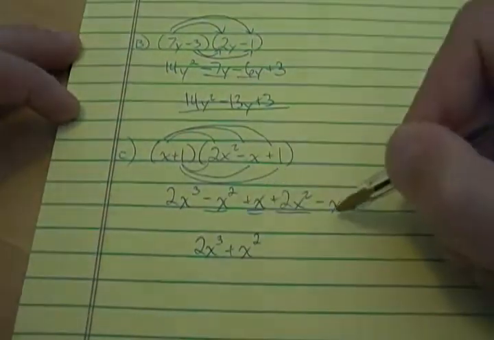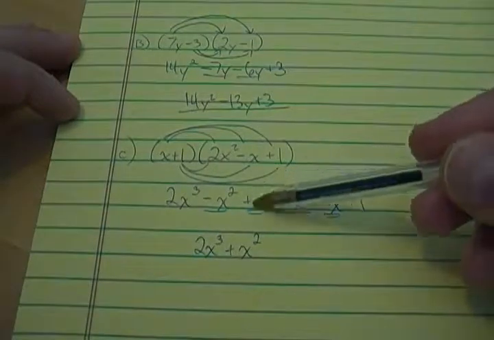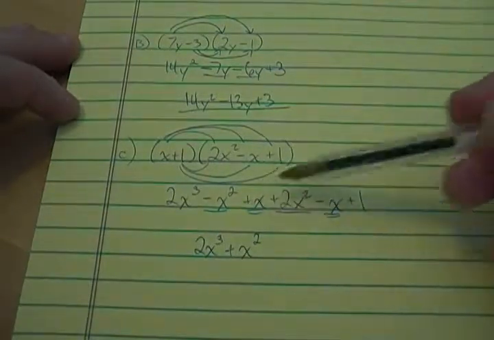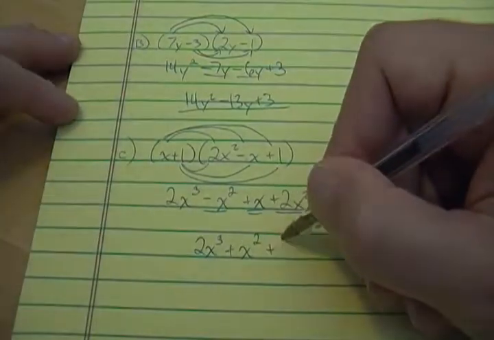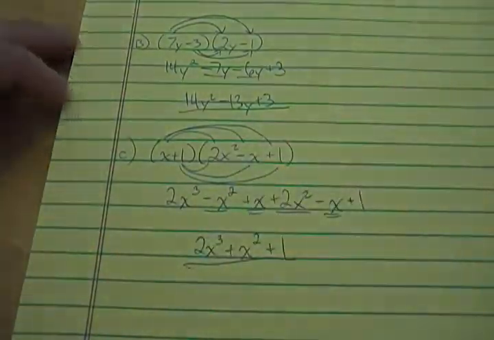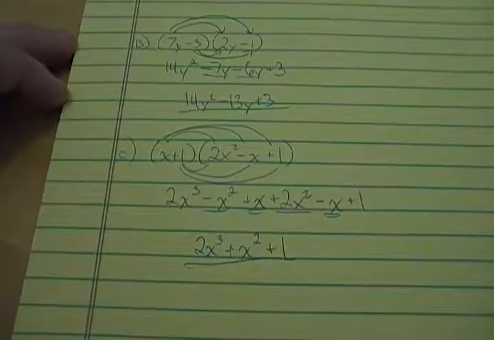We have a plus x and a minus x. So a positive 1x and a minus 1x, those are actually going to cancel out and add up to 0. And then we have the constant term at the end, the plus 1. So we end up with 2x to the third plus x squared plus 1 when we multiply these two polynomials.